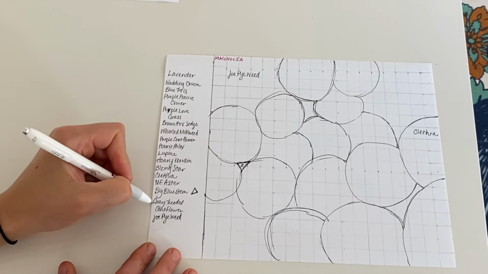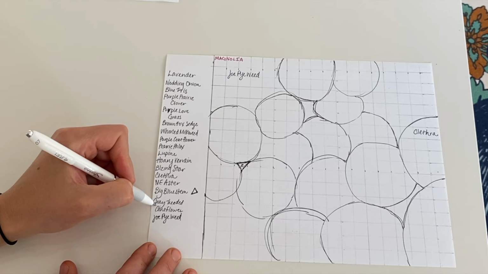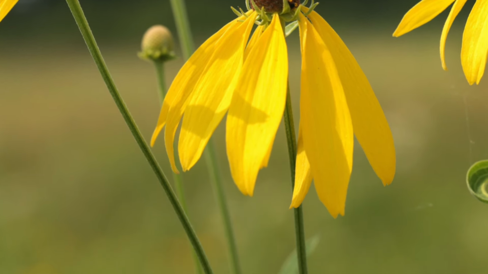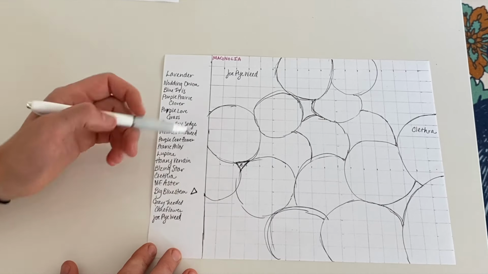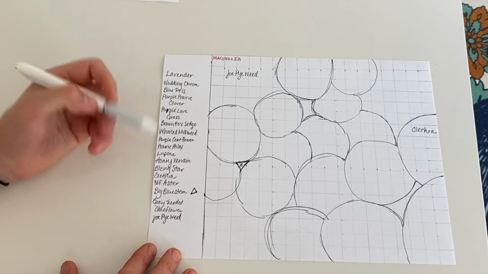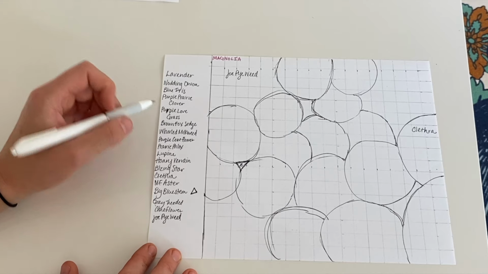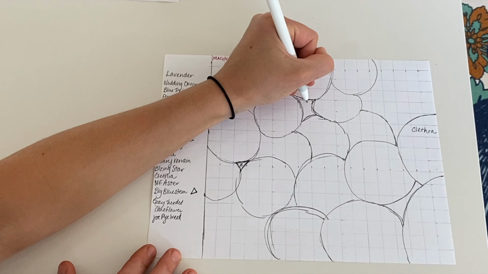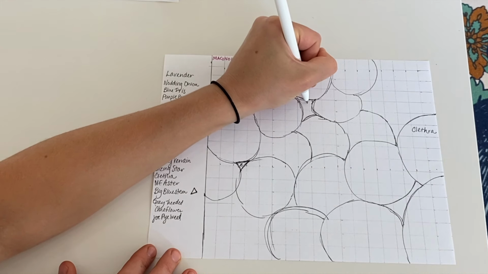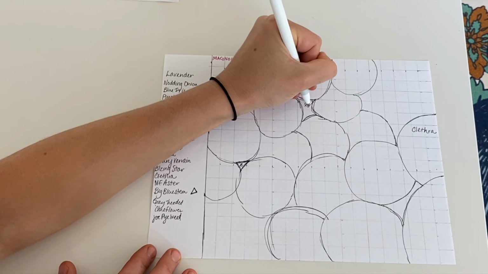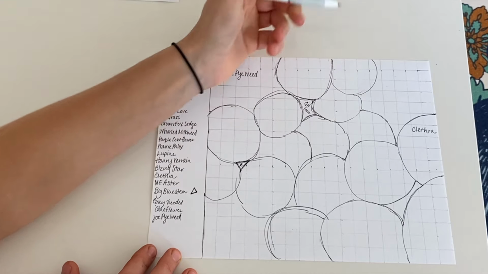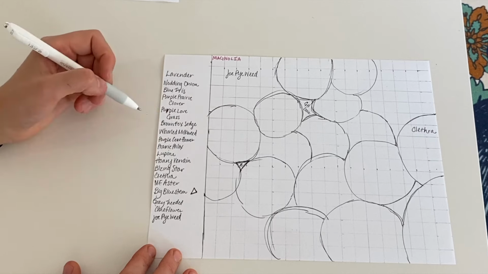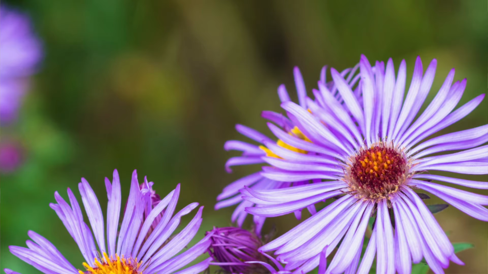Another very tall one is going to be my gray-headed coneflower. It's actually a yellow coneflower. It does have a yellow colored flower to it. They call it a gray-headed coneflower. And this guy can also get up to 5 feet tall, so I really only want a small patch of this one as well. And I think I'd like to do this section right here. So I'm going to say gray-headed cone. And we will color code all of these a little bit later just so that it's easier to pick up on those. And then lastly, our New England Aster.